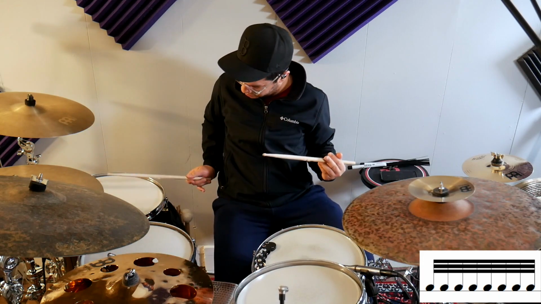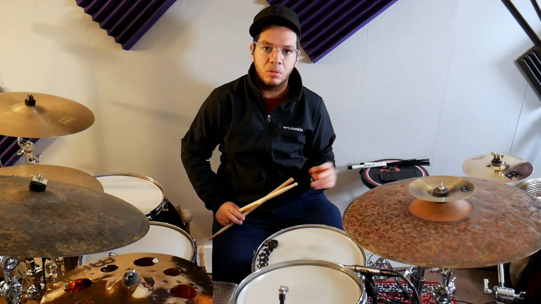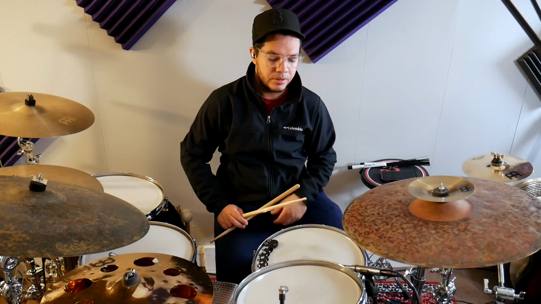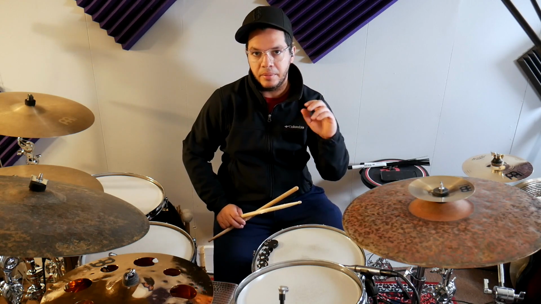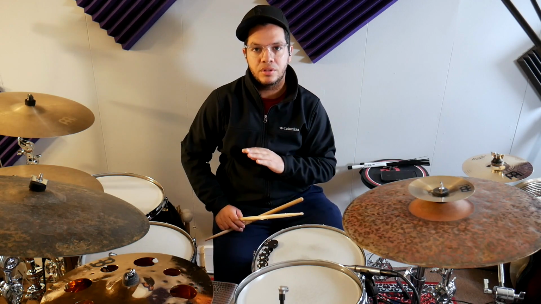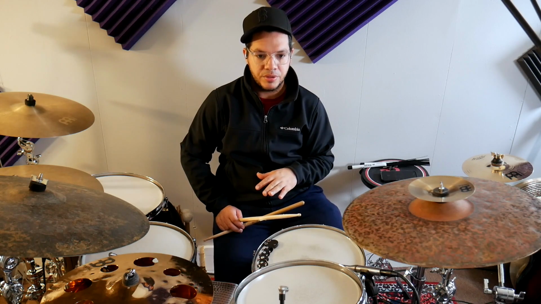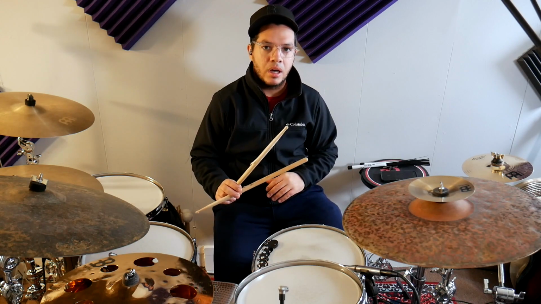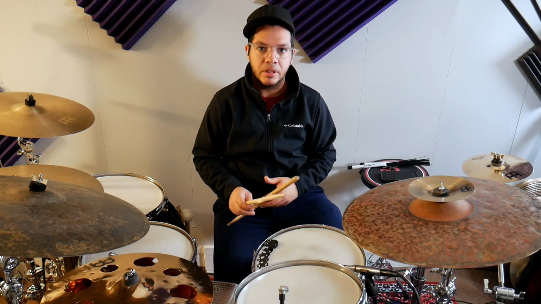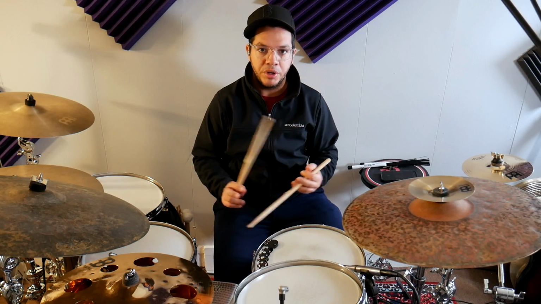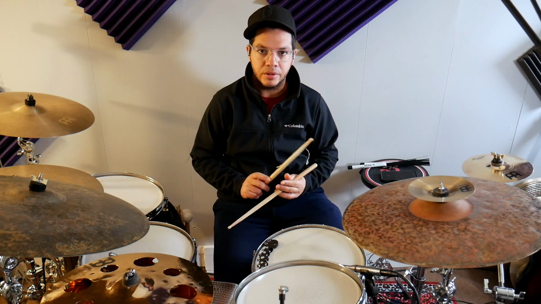Now we will try without particular order around the set and pay attention to the sound of the subdivisions, and you will notice how it becomes more interesting and more musical when you play out of order.